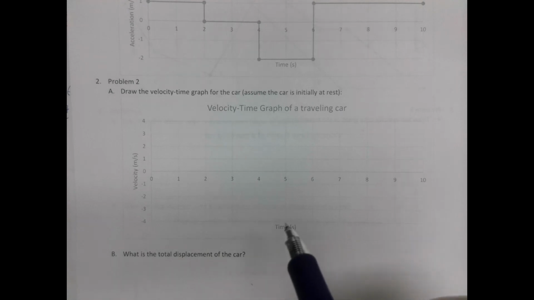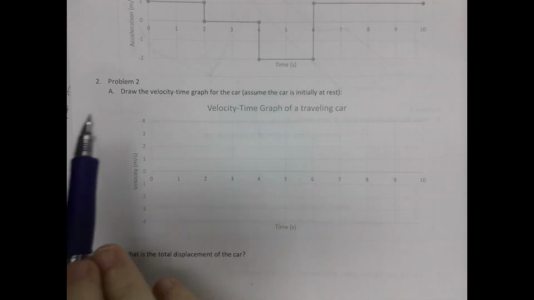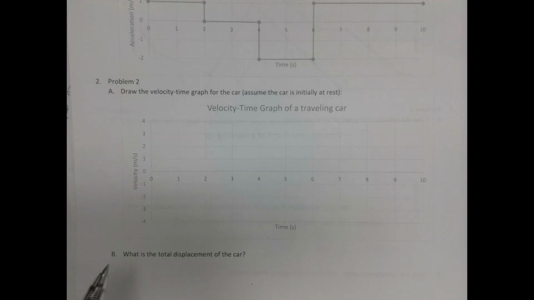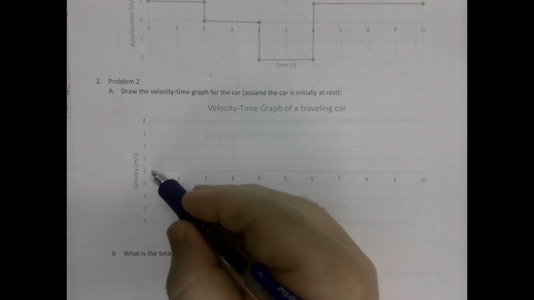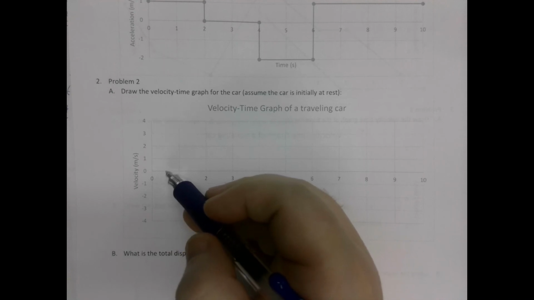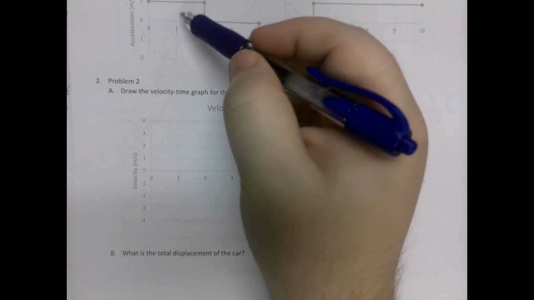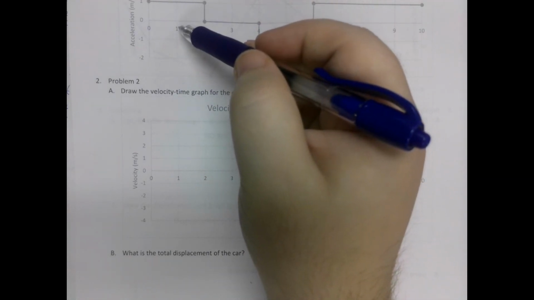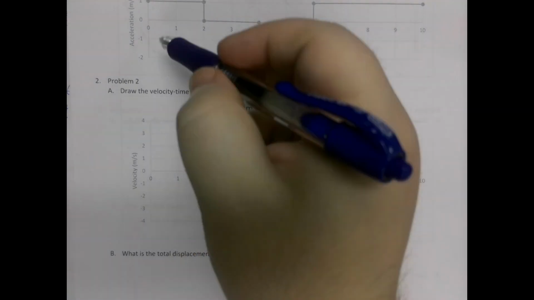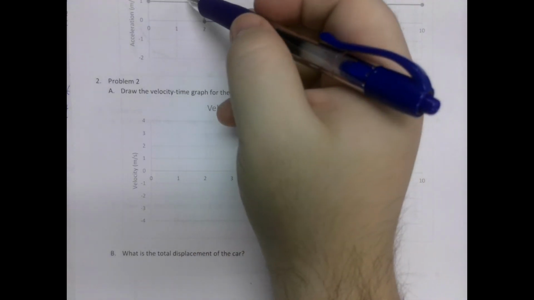So here we have an acceleration time graph. It says draw the velocity time graph assuming the car is initially at rest. So when you're going in the other direction, if I'm going from acceleration to velocity, you don't know, because acceleration is just change in velocity. So this only tells you how your velocity is changing. It doesn't tell you what your velocity is. It only tells you what it's changed by. So this tells you that your velocity is changing by 1.